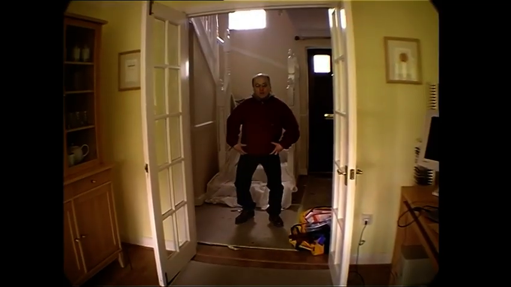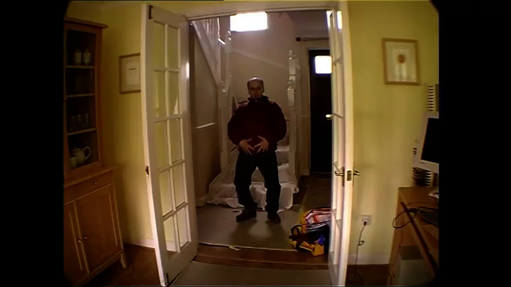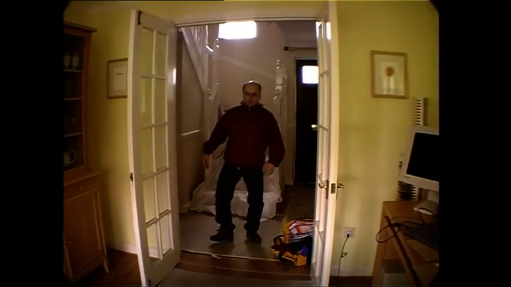I'm going to show you some walks. First of all, I'll show you the walk for Fungus. So it's a low centre of gravity, legs slightly apart, bent knees, hip forward, and a slight rock.